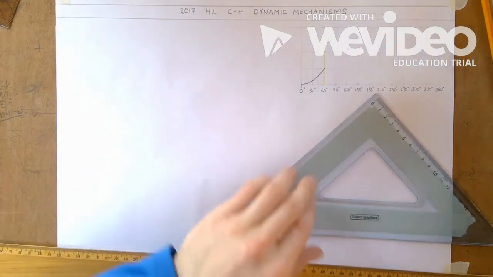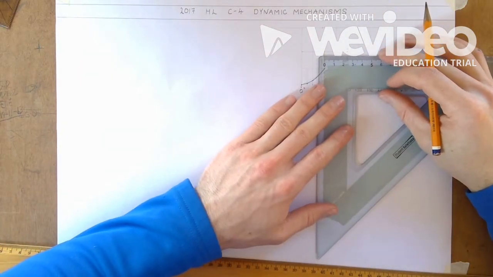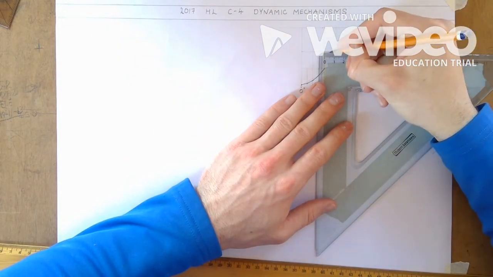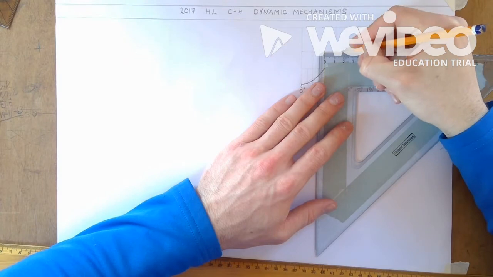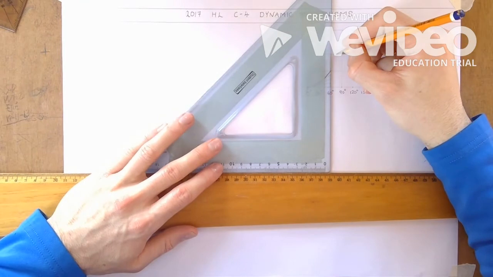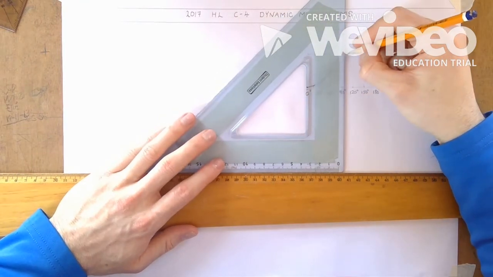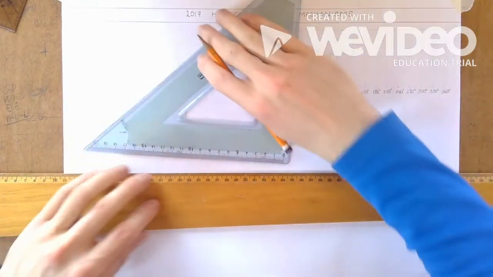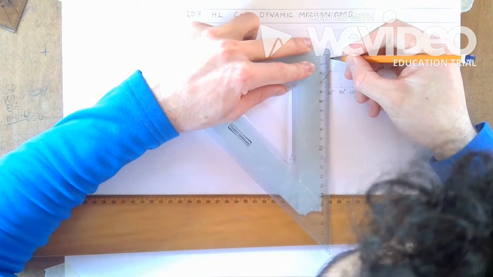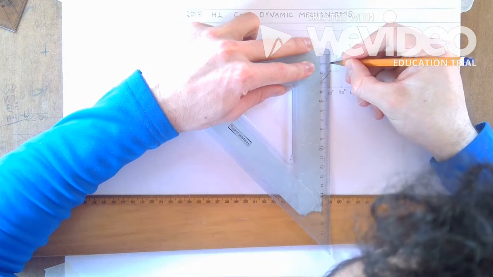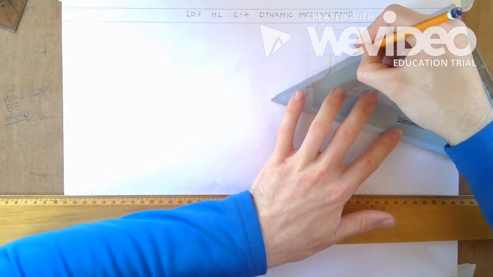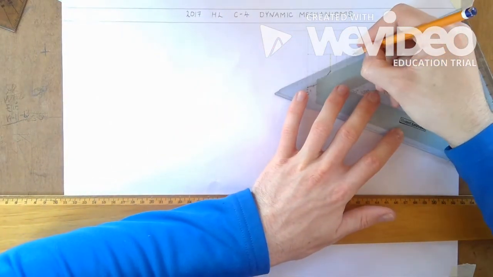Okay, so we're going to repeat that now up here. So again, I'm going to divide this into 4 equal sections. I'm going to draw these then down. Then I'm going to divide up the side. So 4.5, 9, 13.5. Draw them up to your vertex.